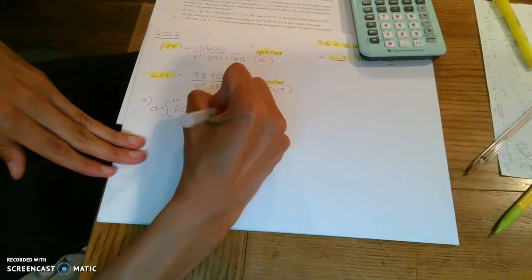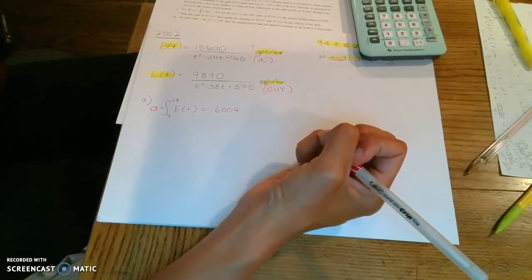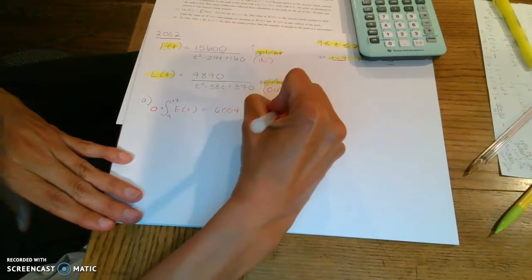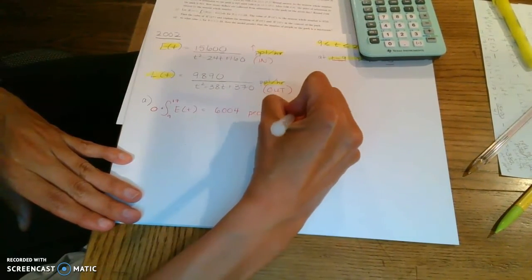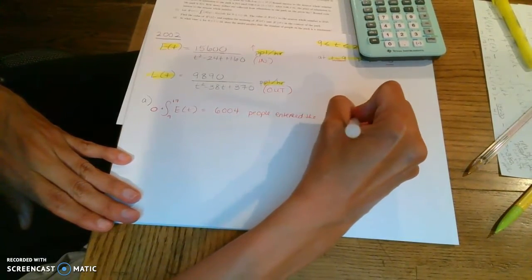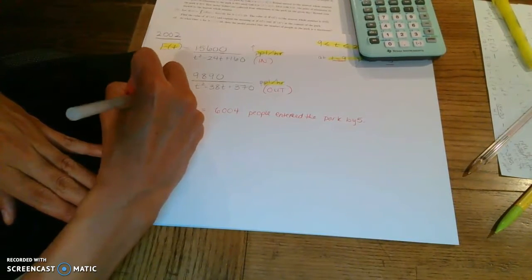So we have 6,004 people have entered the park by 5. Okay. Part B, they go on to, that was A.